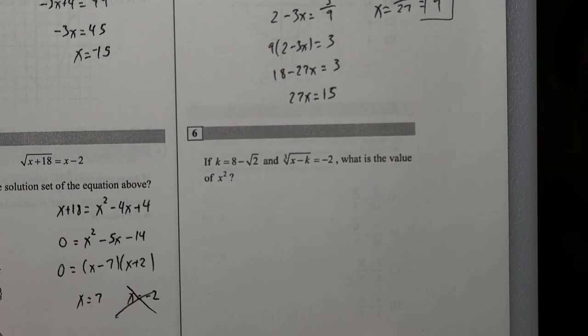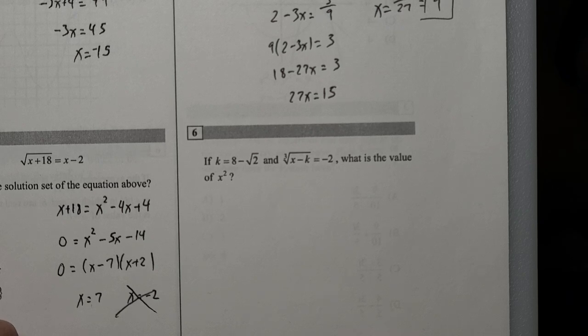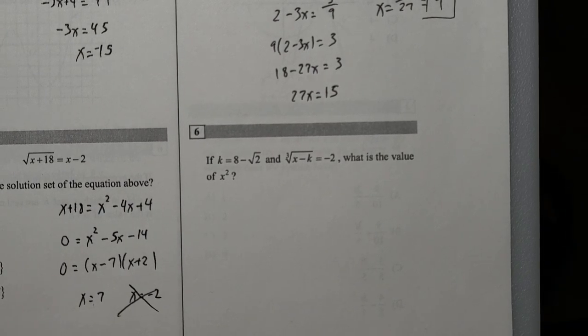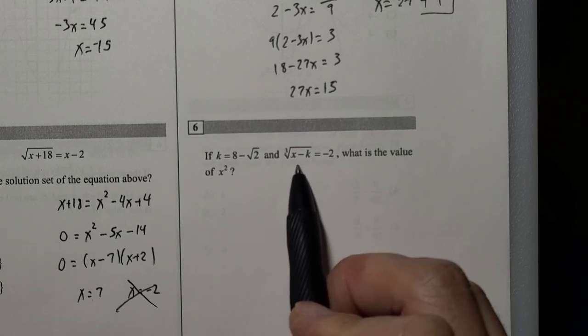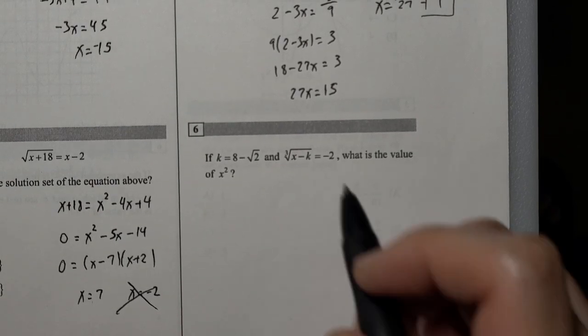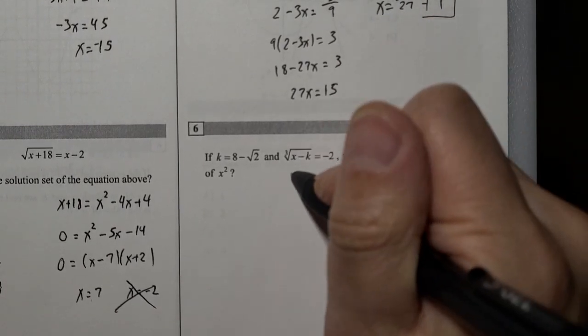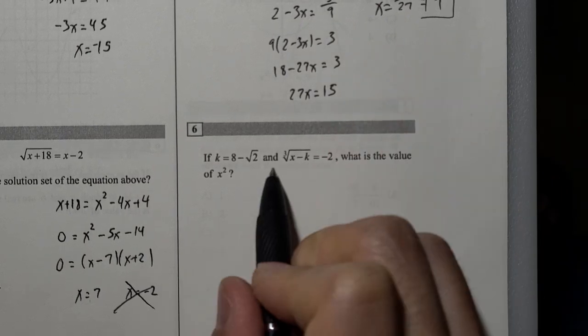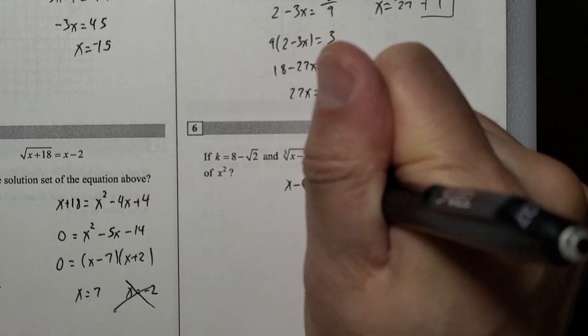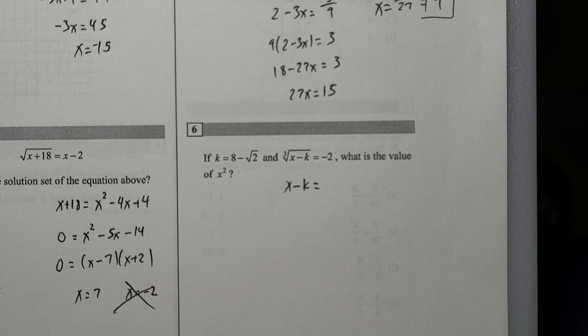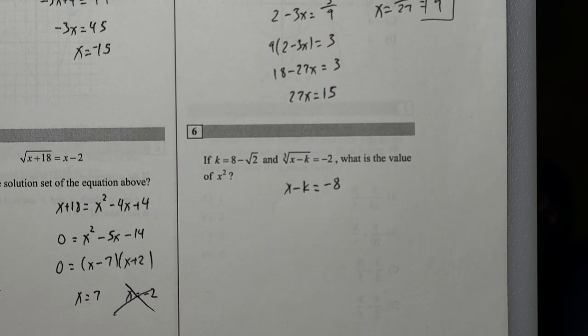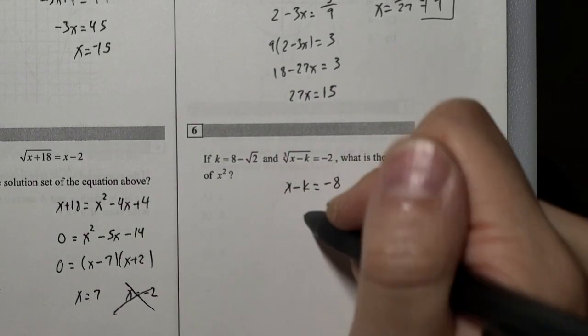Last one. K equals 8 minus root 2. Cube root of x minus k is minus 2. What is the value of x squared? Okay, so I'm thinking we just start from here until we get to x squared. Let's manipulate. Okay, so let's cube both sides first to get rid of that cube root. So it'll be x minus k is minus 2 cubed. That is minus 8.